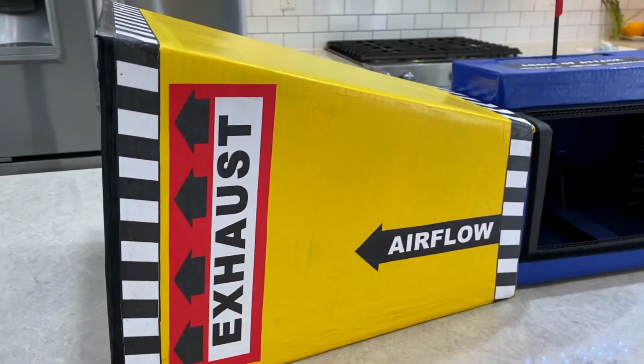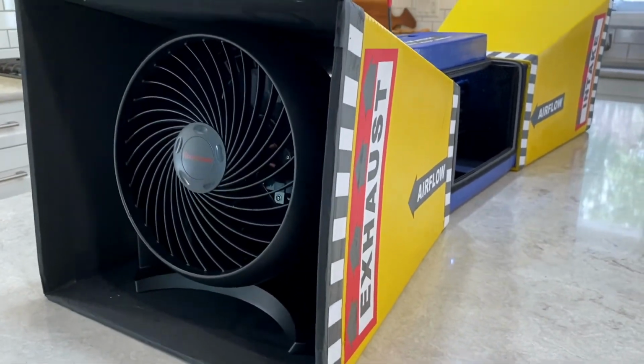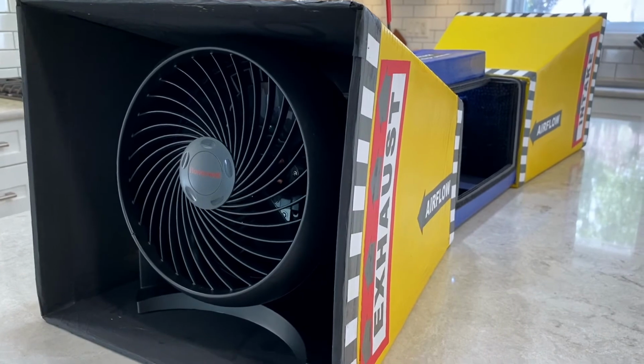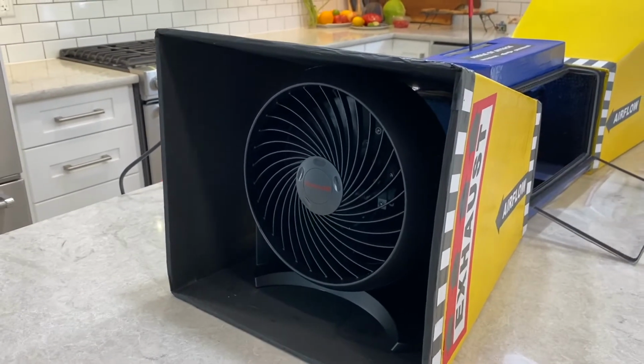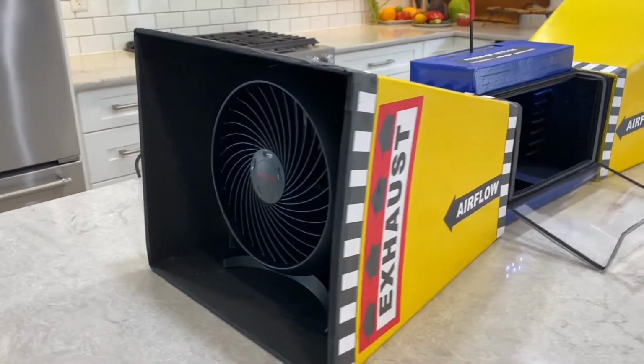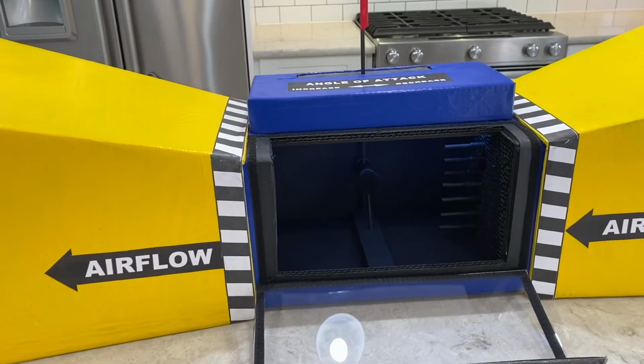We're going to tuck around the corner here and take a look at the fan powering this system. It is a Honeywell turbo fan. Now we've started our Honeywell turbo fan to get the air flowing through the wind tunnel so that it comes through the intake, passes through the test bed and out the exhaust.